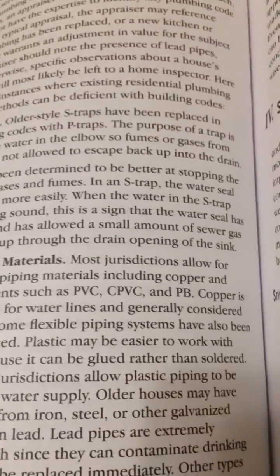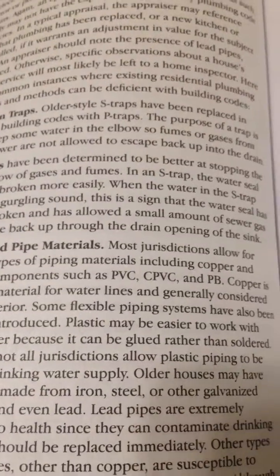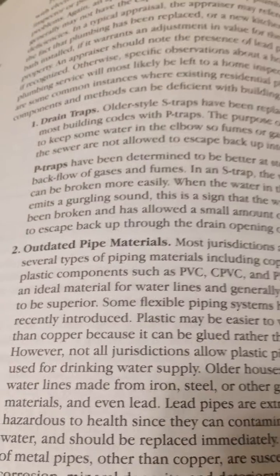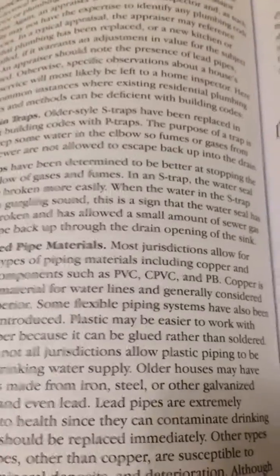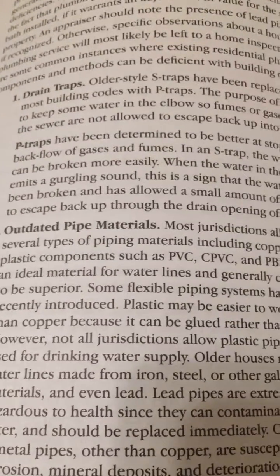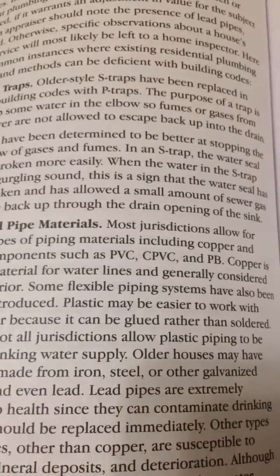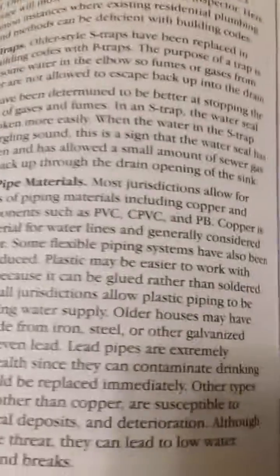Some flexible piping systems have also been recently introduced. Plastic may be easier to work with than copper because it can be glued rather than soldered. However, not all jurisdictions allow plastic piping to be used for drinking water supply.